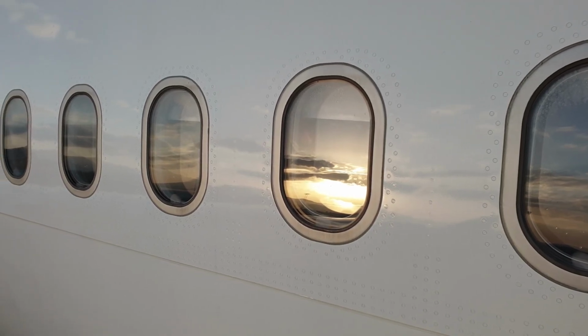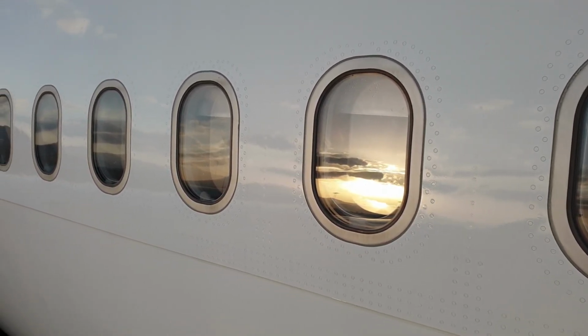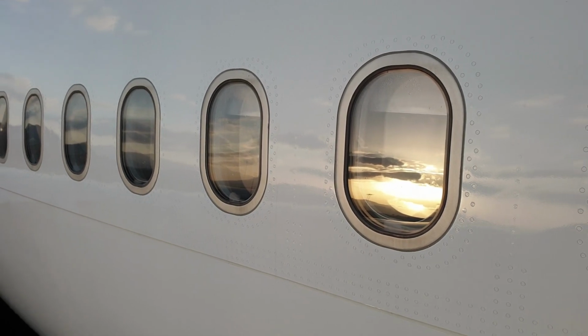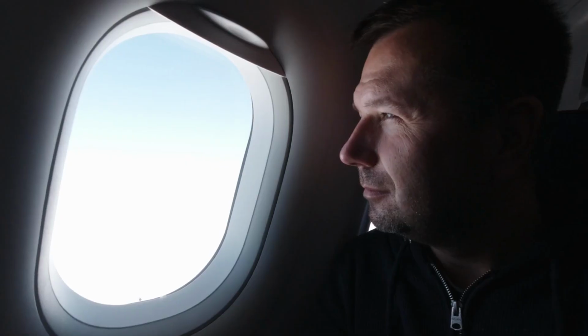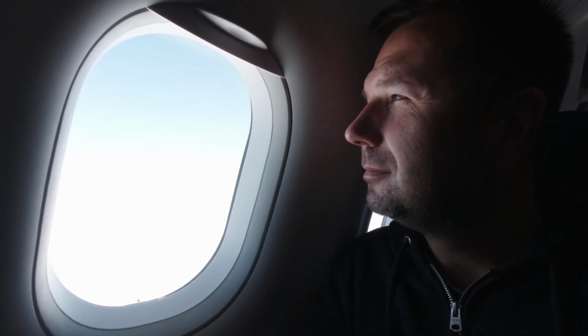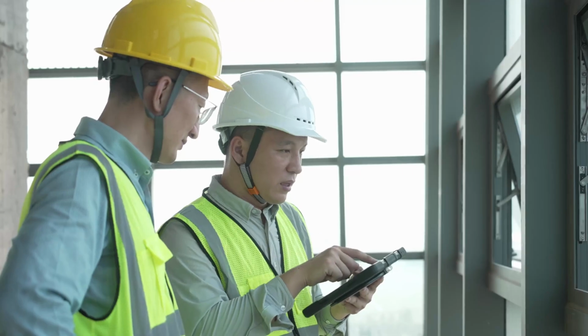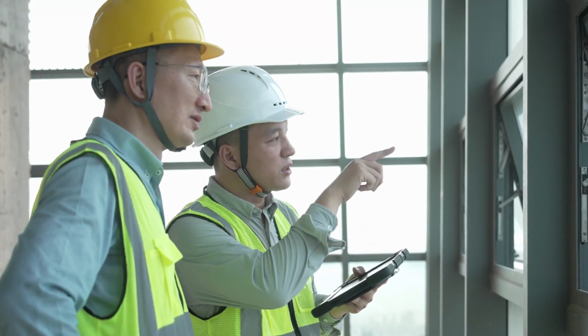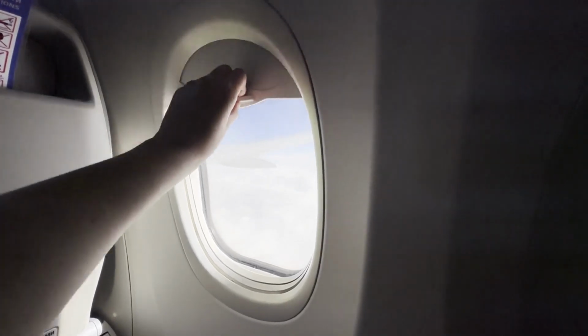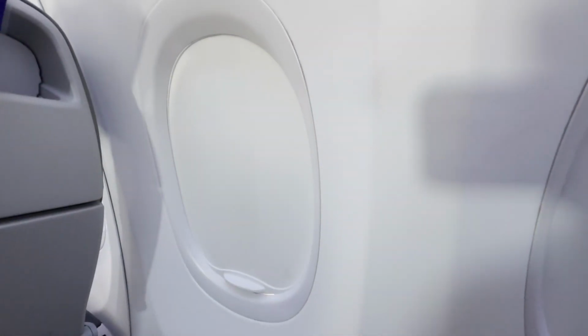In the early days of commercial aviation during the 1950s, some airplanes were designed with square windows. At the time, engineers believed square windows would maximize the viewing area for passengers. However, they soon discovered a serious problem. Sharp corners create something called stress concentration.